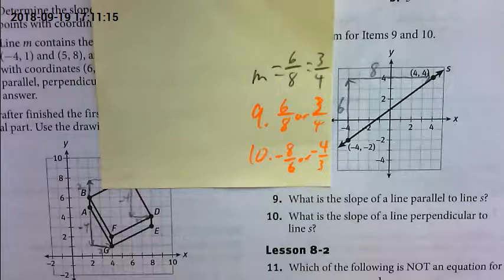I can't say for sure if I've seen that on the FSA, but I've seen that on other computer-based tests where you have multiple answers that are the same slope, just one's simplified, one's not. It could happen. So yes, if it's a select all that apply, you could have a simplified version and an unsimplified version, and they'd both be correct answers. Okay. All right.